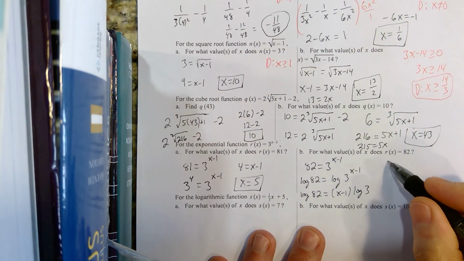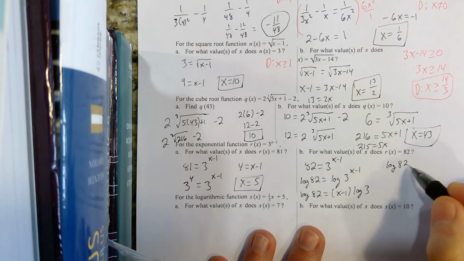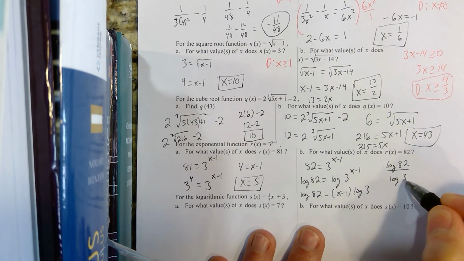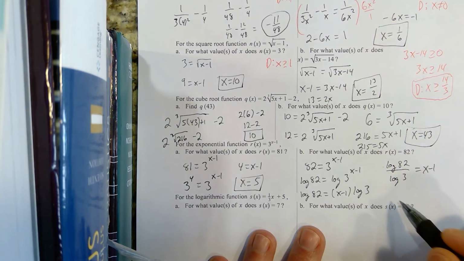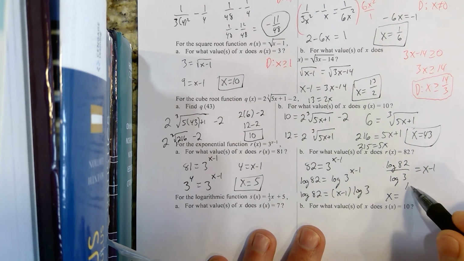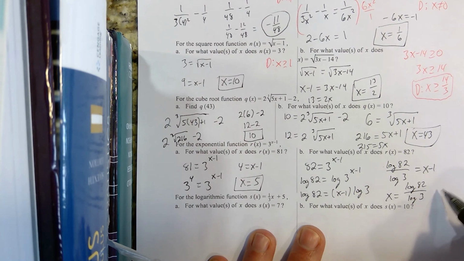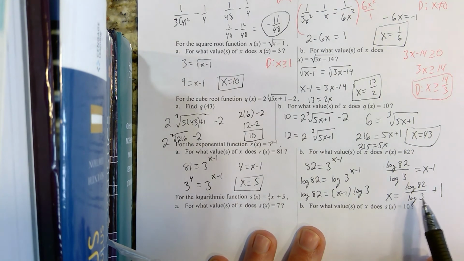So that'll give me log of 82 divided by log of 3 equals x minus 1, and then just add 1. So x is going to be equal to log of 82 divided by the log of 3 plus 1. And if you want to get a decimal for that, put it in your calculator, and of course it's going to be just a little bit bigger than 5.